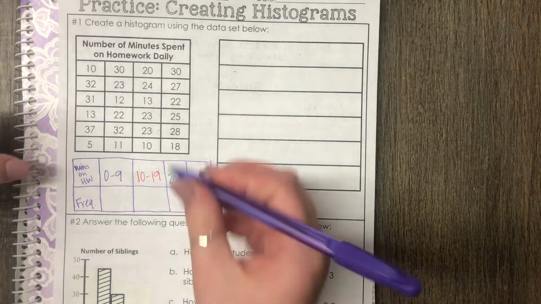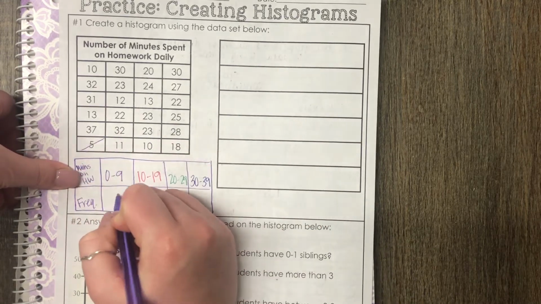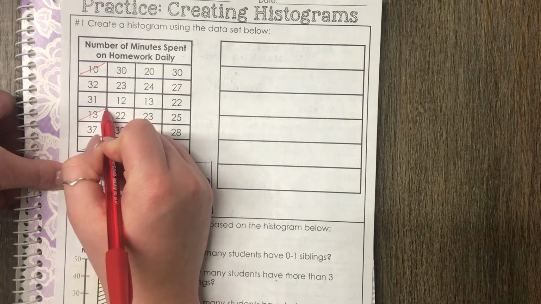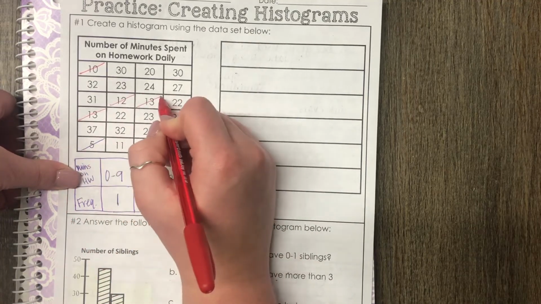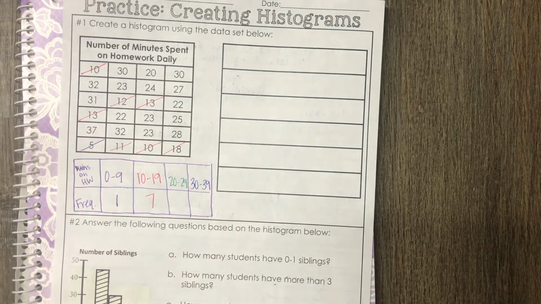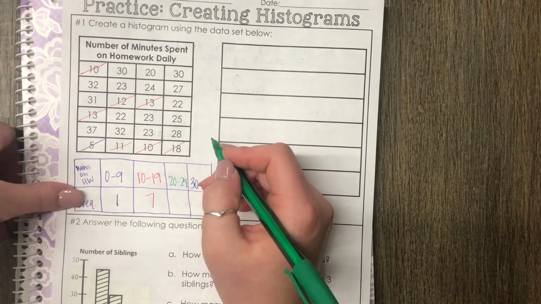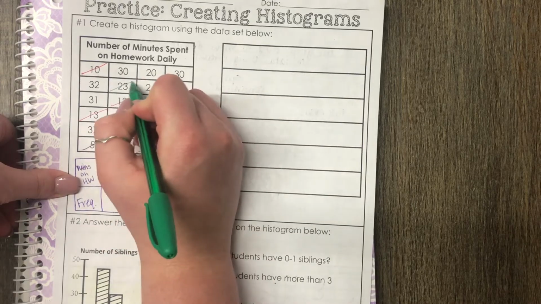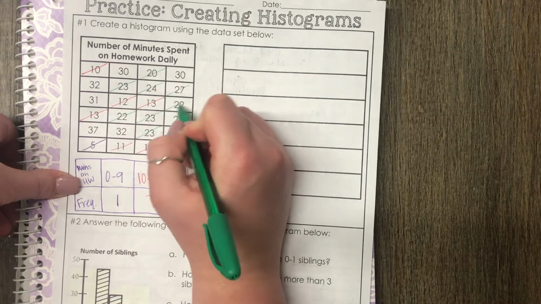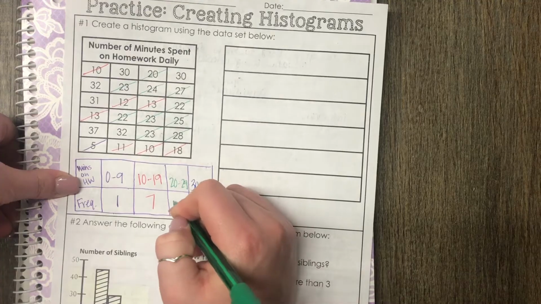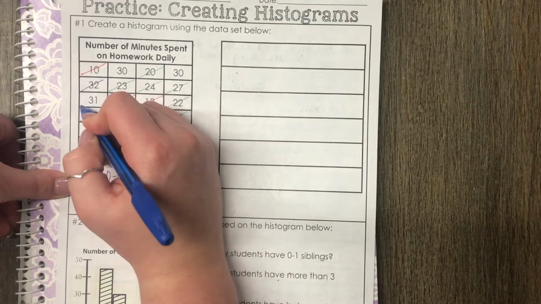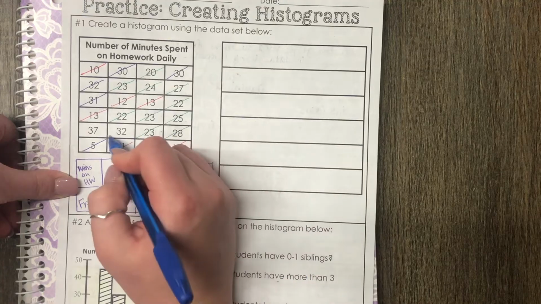Okay? So I got one number from 0 to 9. I got 7 numbers, 10 to 19: 1, 2, 3, 4, 5, 6, 7. I got 10 numbers, 20 to 29: 1, 2, 3, 4, 5, 6, 7, 8, 9, 10. And I got 6 numbers, 30 to 39. So 1, 2, 3, 4, 5, 6.